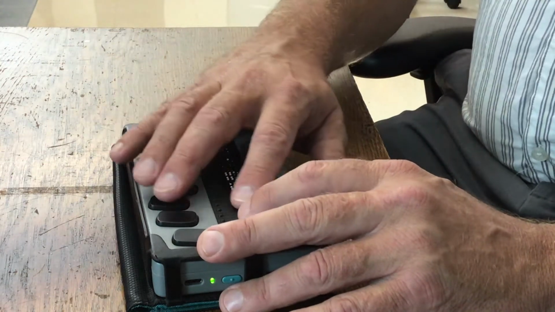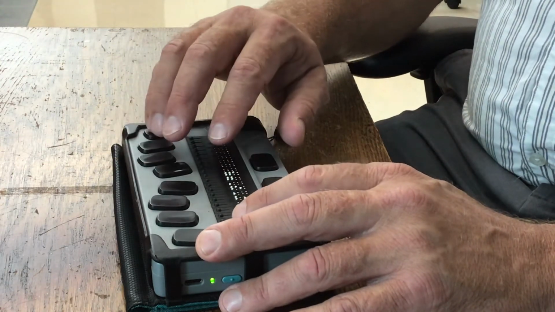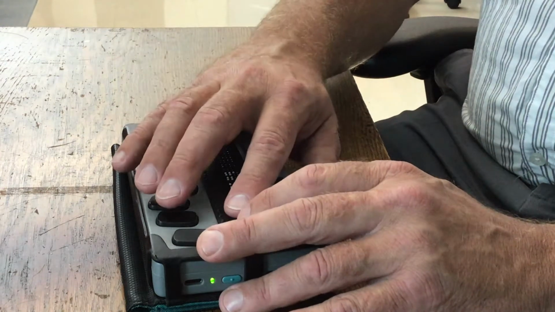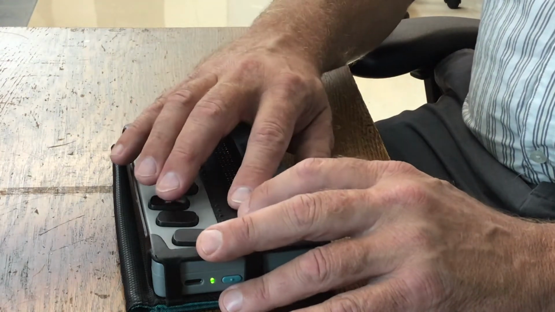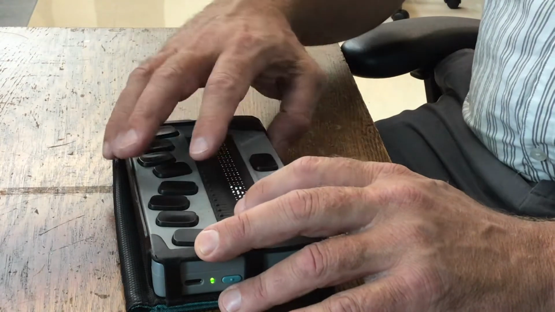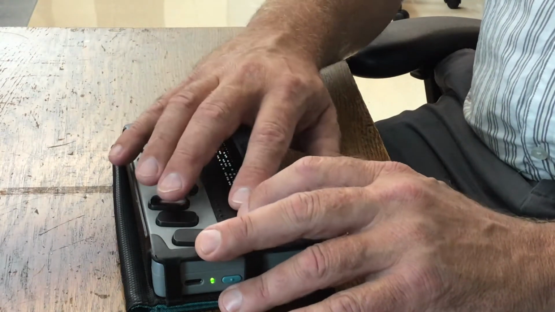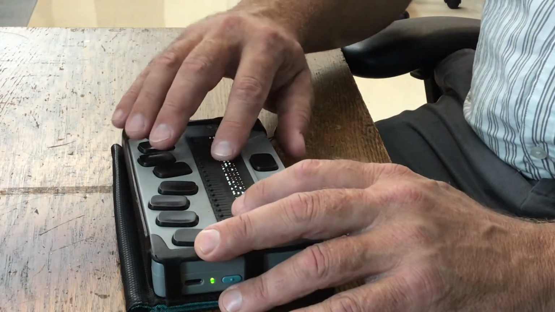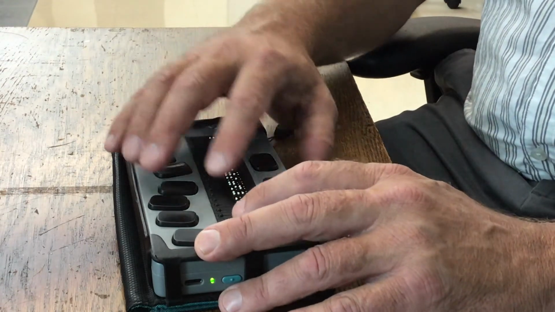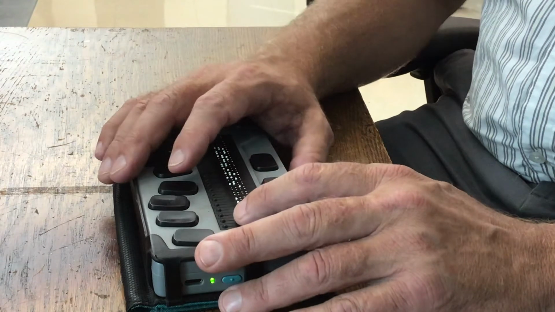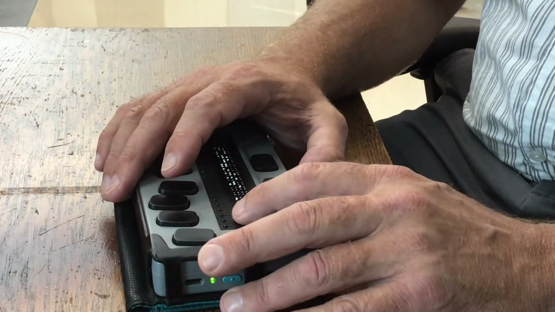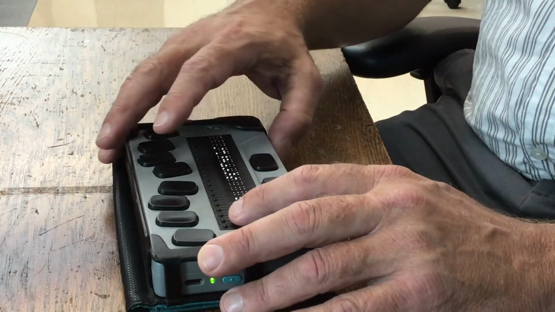The next thing is File Manager. If you go into File Manager, you can see all the folders on your Chameleon. Like you have books, documents, online books, and then there's a release notes folder, where you can go in and read about the latest that's happened with the updates.